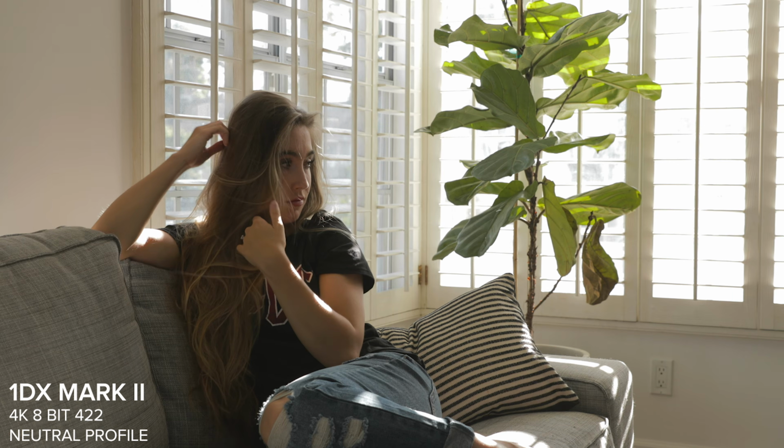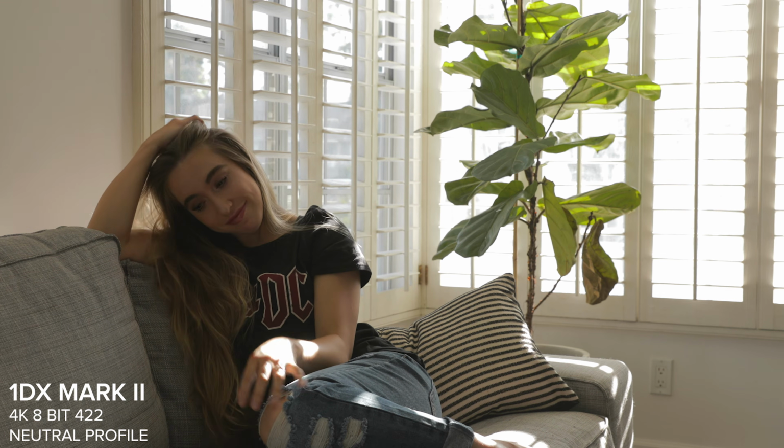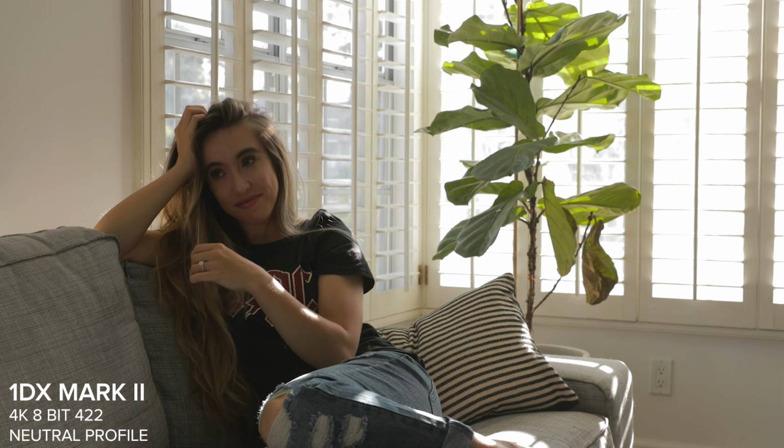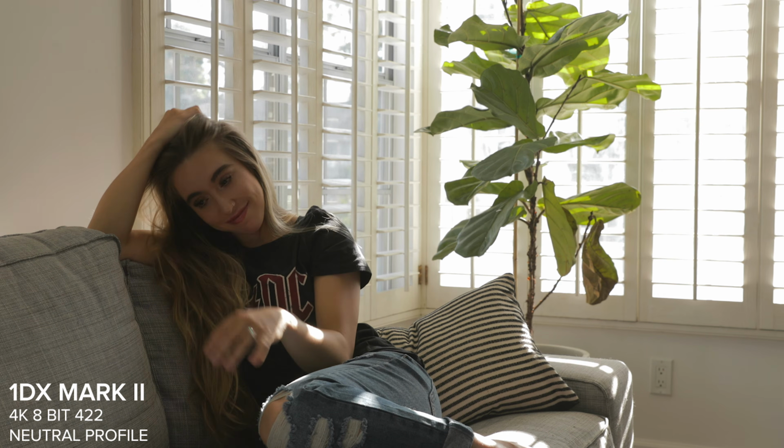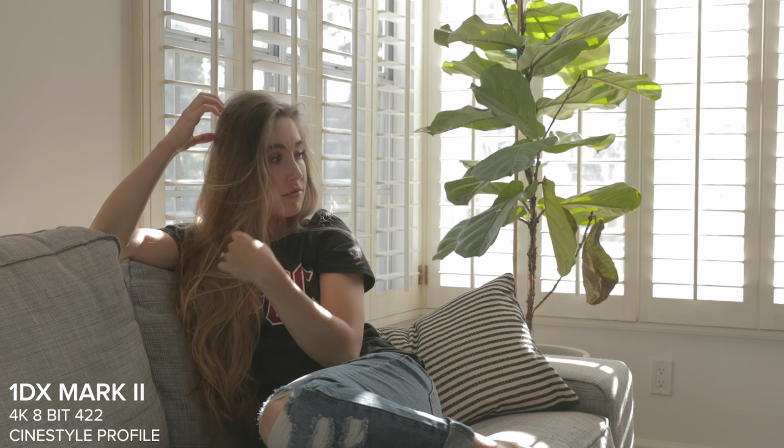What I wanted to do is create a couple of real-world situations that you might actually find yourself in when you're out shooting. The first scene here is my fiance Delaney. She's sitting there on the couch, and this first camera is the 1DX Mark II. I think the image looks really good, looks really solid, and I tested in 2 different picture profiles. The first picture profile here is neutral, and the contrast is dialed down just a little bit. And then the second picture profile here is Cine Style.